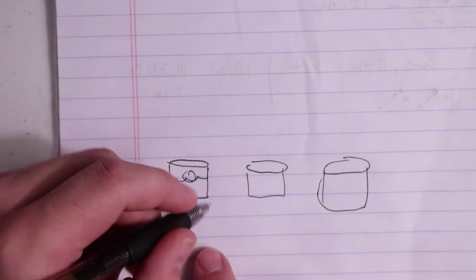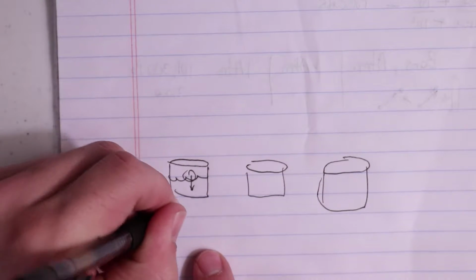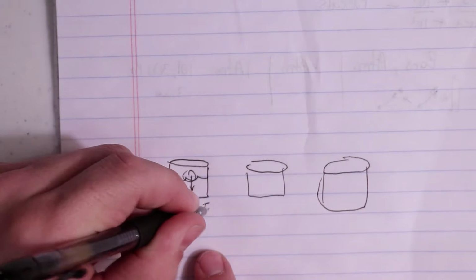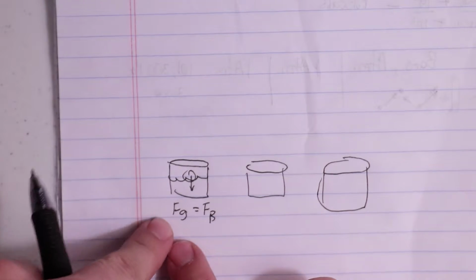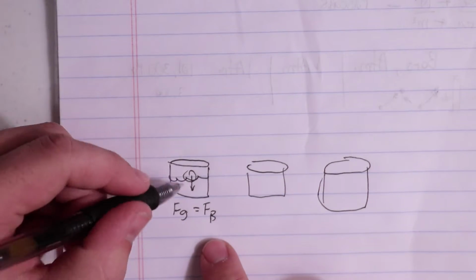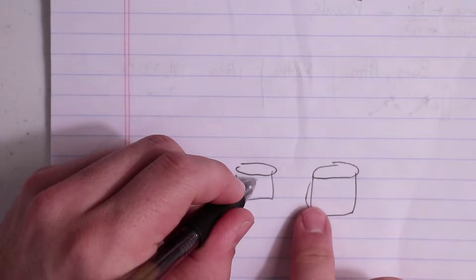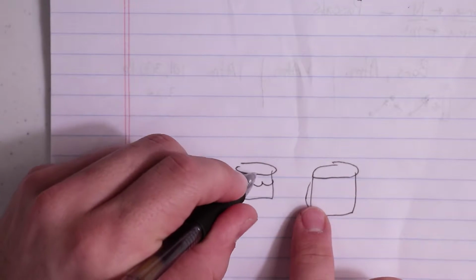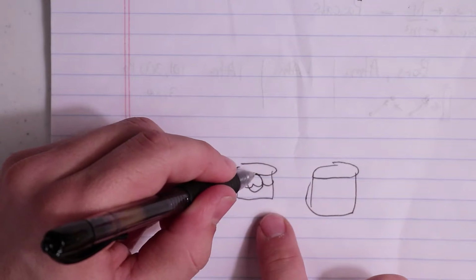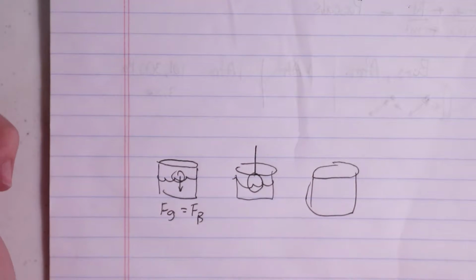So we have an object that is floating in a container. What are the forces on this object? Well, we have Fg and we have Fb, the gravitational force and the buoyant force, and they're equal because the object is floating.